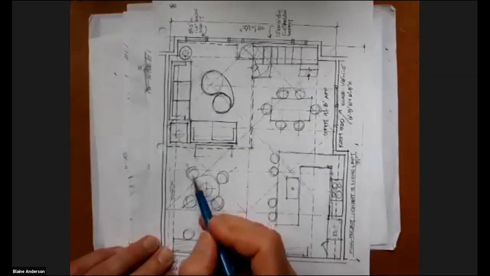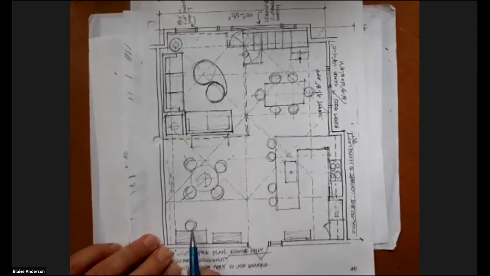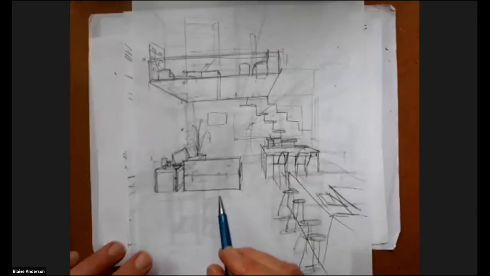So that's that space, and then here I've got chairs and a low table, or is this a high table? I don't know. I've got a desk over here and a flat file to store some of my stuff in.